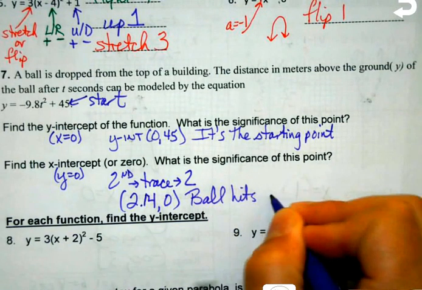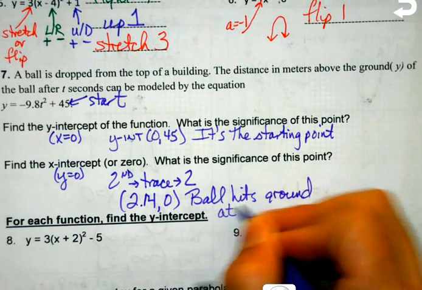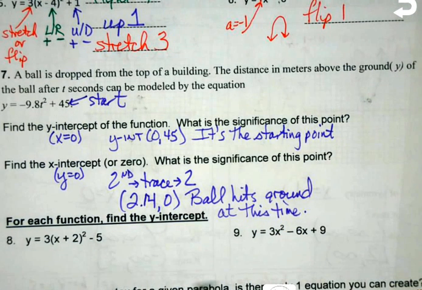The ball hits the ground at this time. X values are always about time. Y values are always about how high something is, or how far it is, or how much it costs. Isn't there a non-calculated method for it? For finding the 0, your only other option would be if you use the quadratic formula.